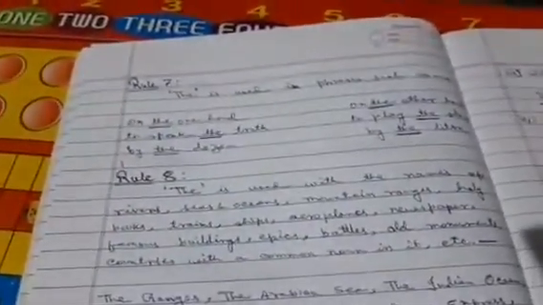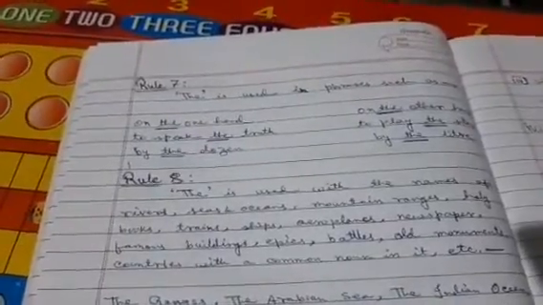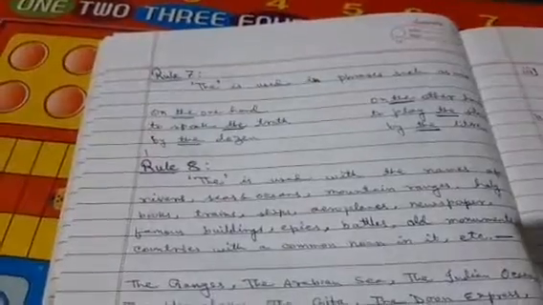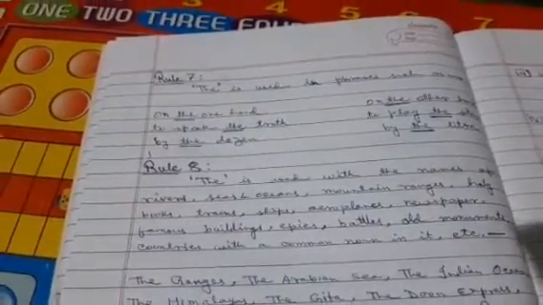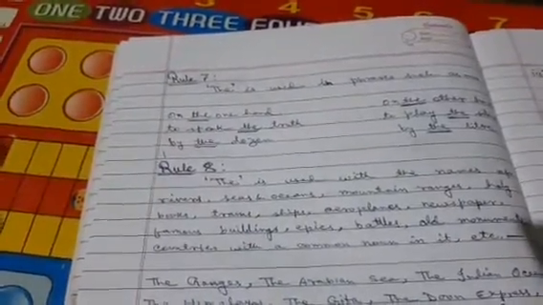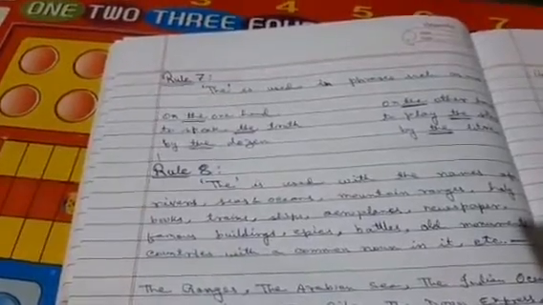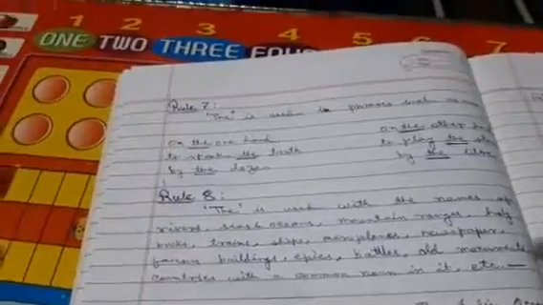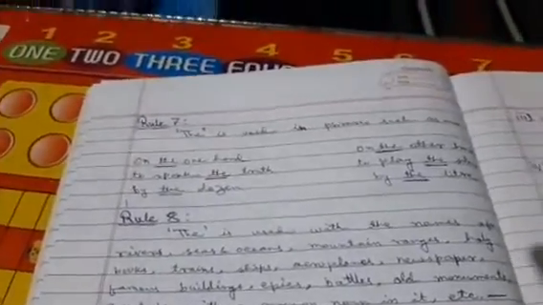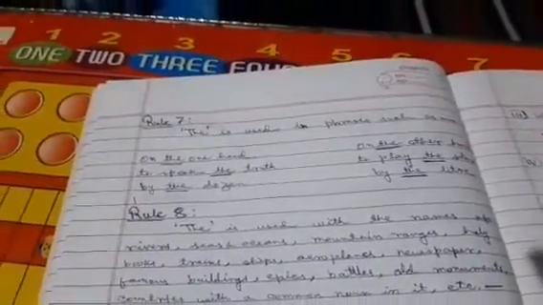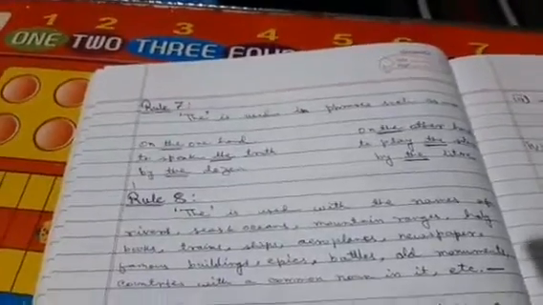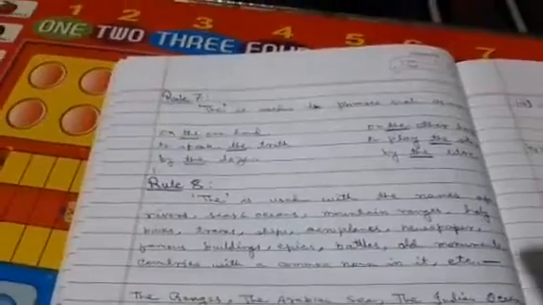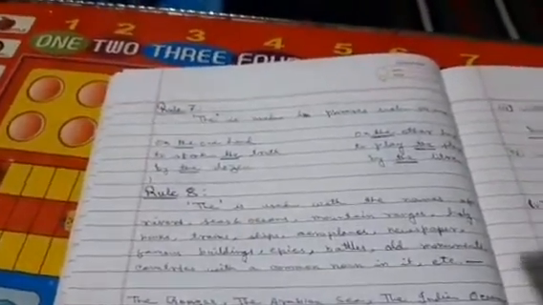Rule 7. The is used in phrases such as on the one hand, on the other hand, to speak the truth, to play the sitar, by the dozen, by the liter. There are certain more phrases like this. You have to go through them in detail in your book, you will get it. There are many other such phrases. So this you have to keep in mind. There are certain phrases where we use the in this fashion. We cannot say, for example, by dozen. We have to say by the dozen.